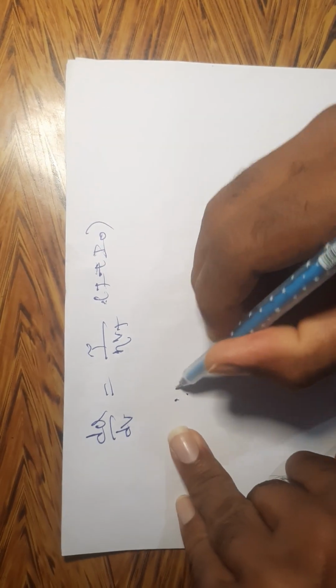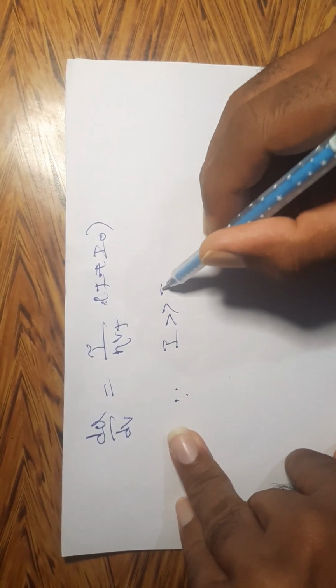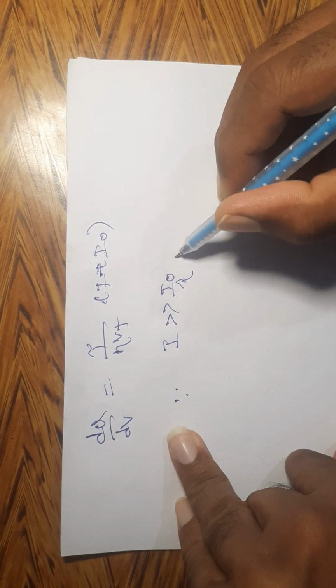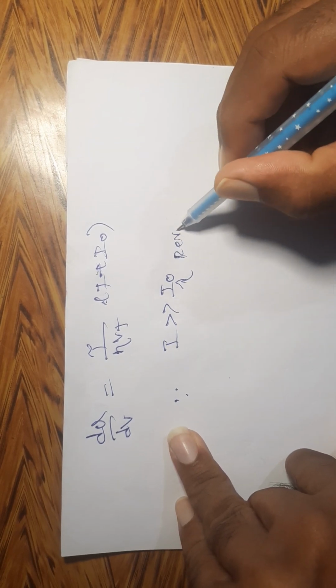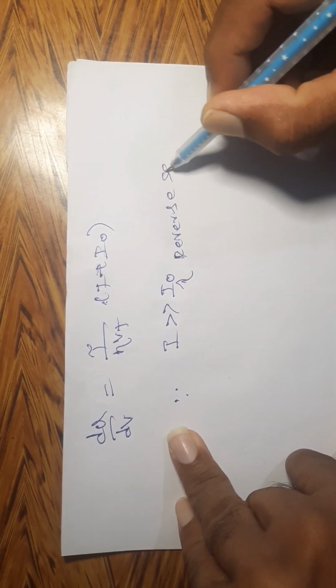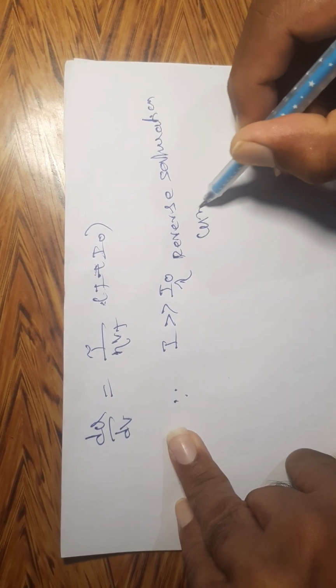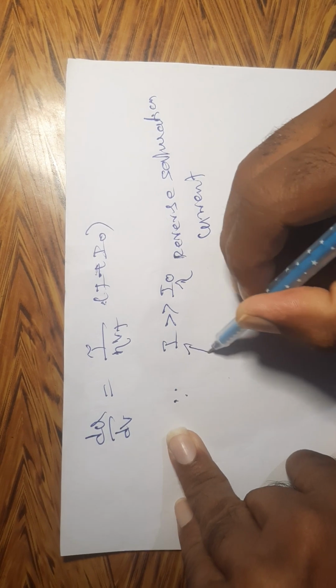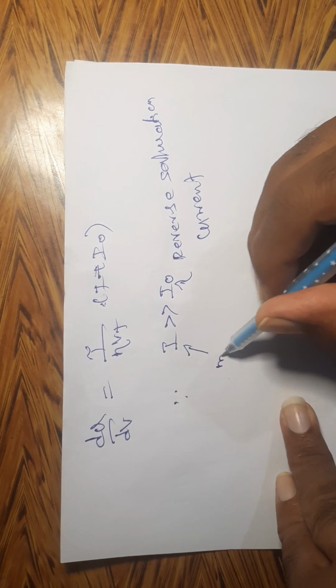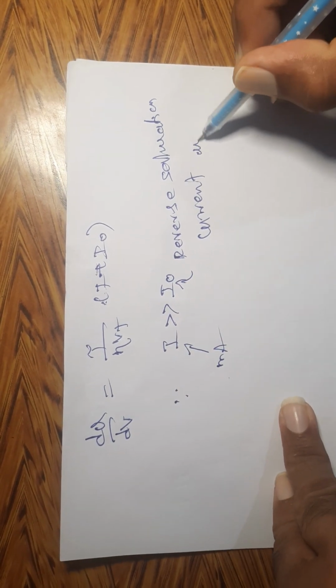Now in this case I is much greater than I0, because I0 is the reverse saturation current and I is the forward current. So this is in terms of milliamps and this is in terms of microamps.